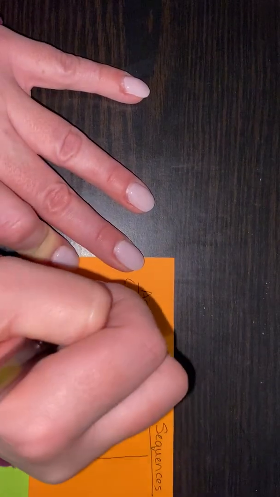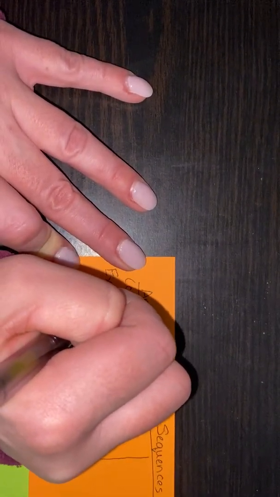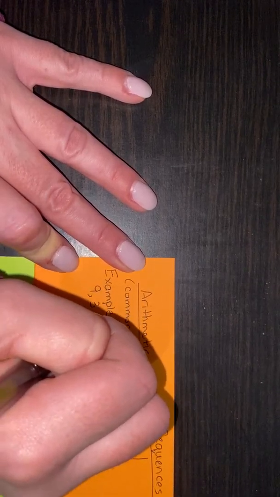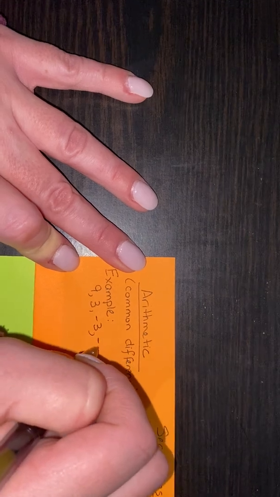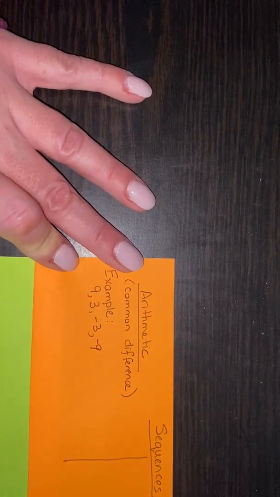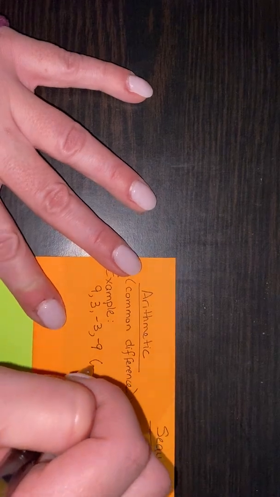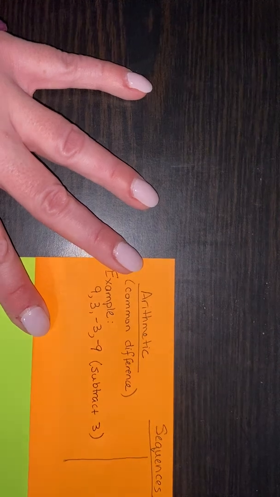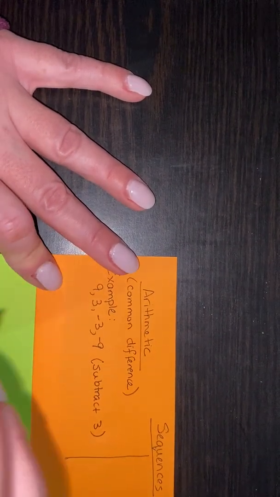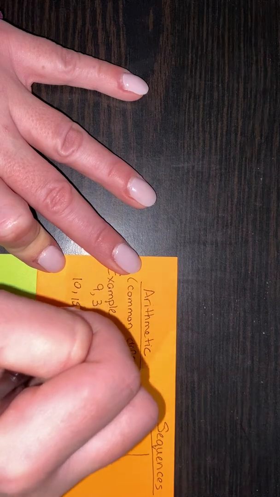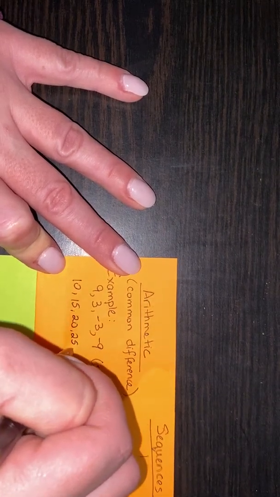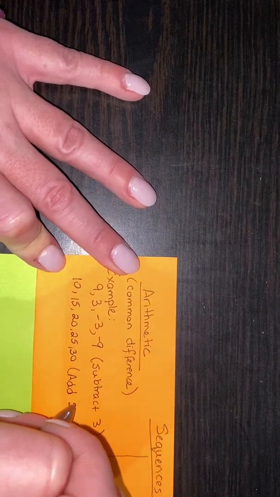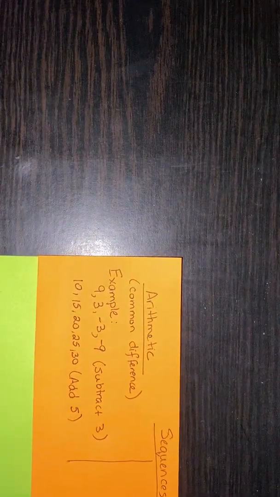Okay, for example, 9, 3, -3, -9. What's going on in that sequence is we're subtracting 3 each time. Okay, that's your common difference, -3. And then another example, 10, 15, 20, 25, 30. And in that one, we're adding 5 each time. Okay, so the type of sequences you've done for a long time.